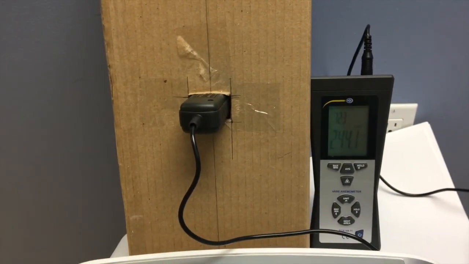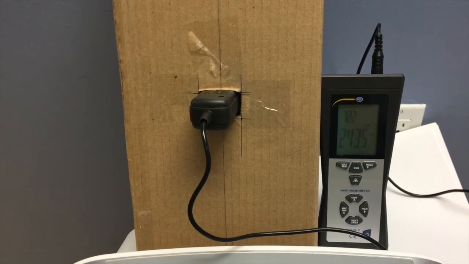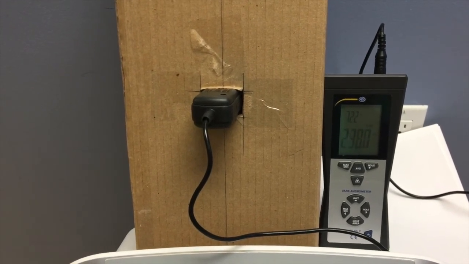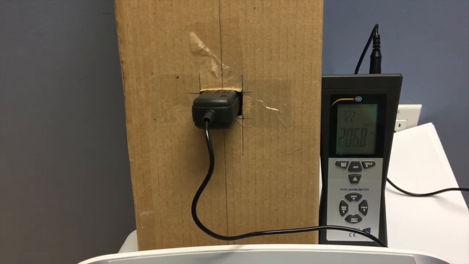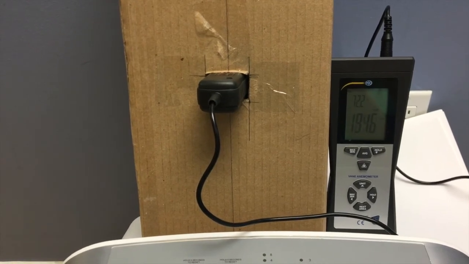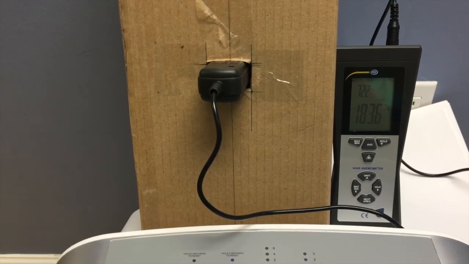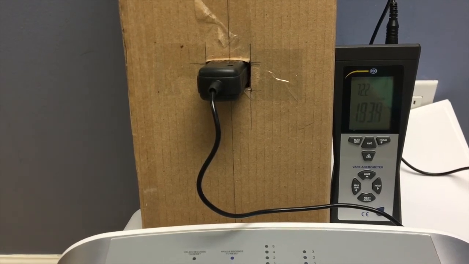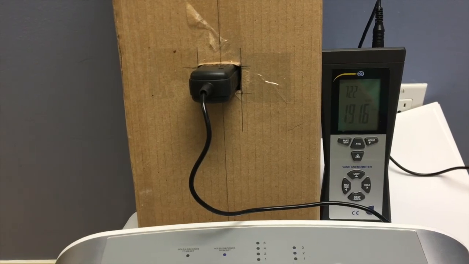Nonetheless, on the 3rd setting, we got an impressive 244 cubic feet per minute output, which is very similar to the Honeywell one on its turbo. On the 2nd setting, the CFM drops, but not significantly, to about 190 cubic feet per minute. Still pretty impressive.